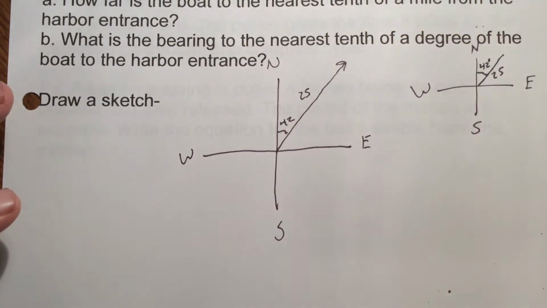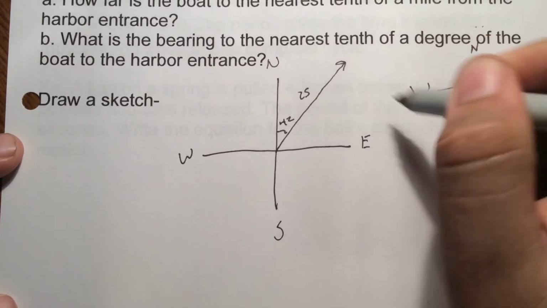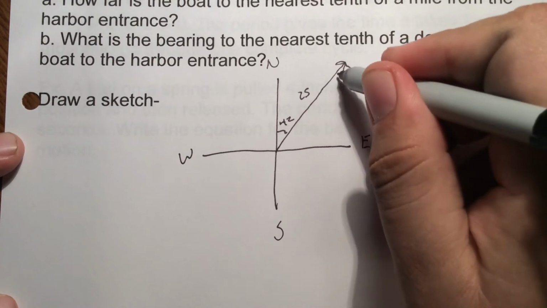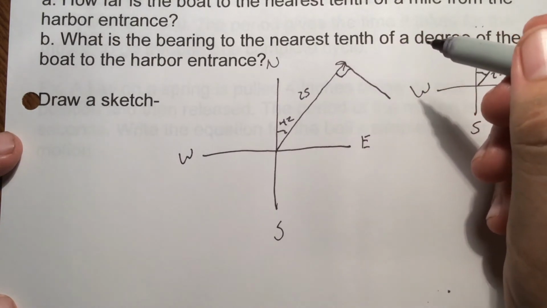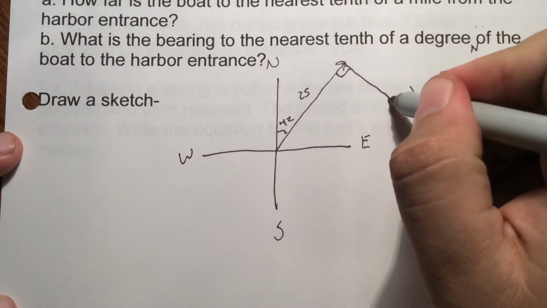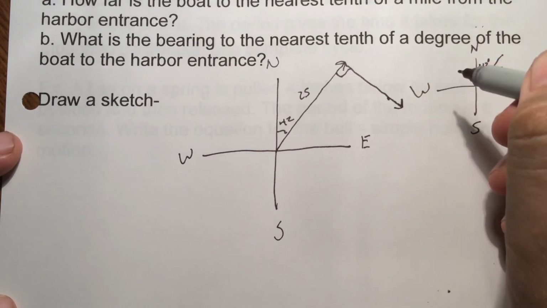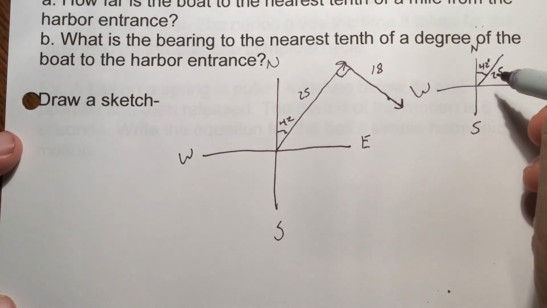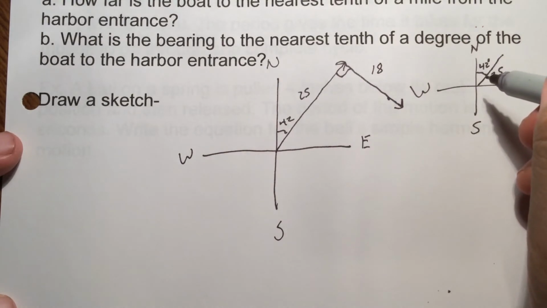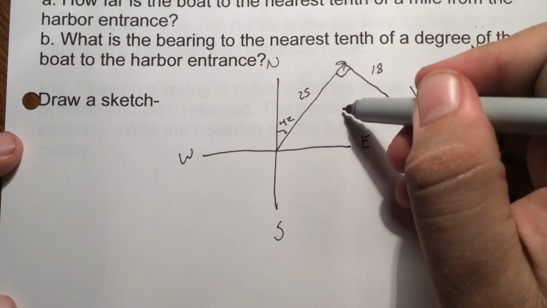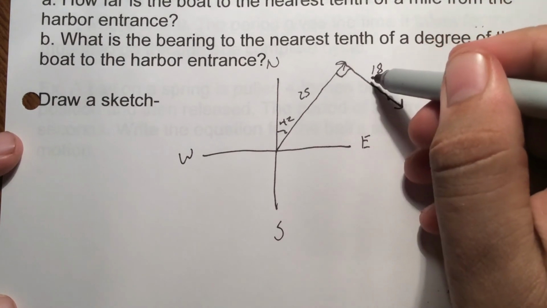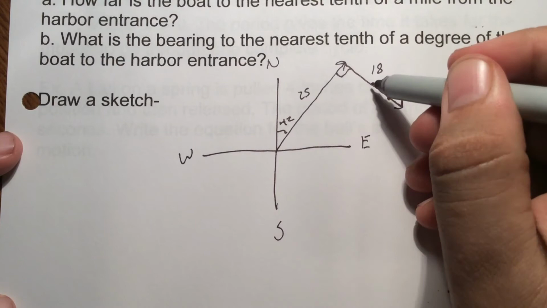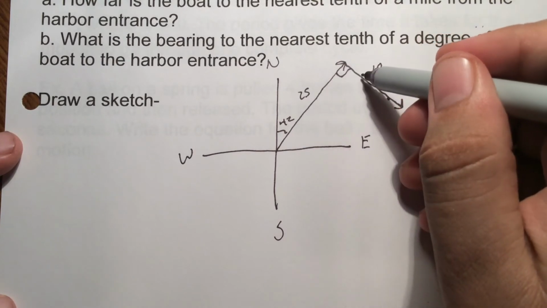This was 25 miles. So then they're going to turn and go clockwise 90 degrees. So clockwise, we're turning this way. So making a 90 here. And they're going to go 18 miles. So if you think from the south, we'd be tipping 48 degrees east. So we're making 90 degrees here.